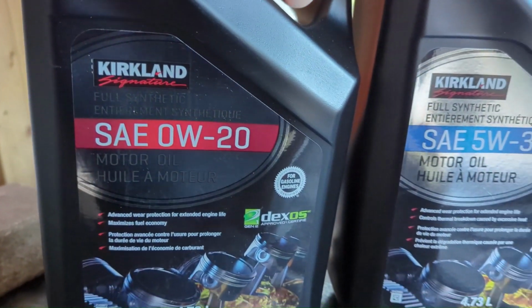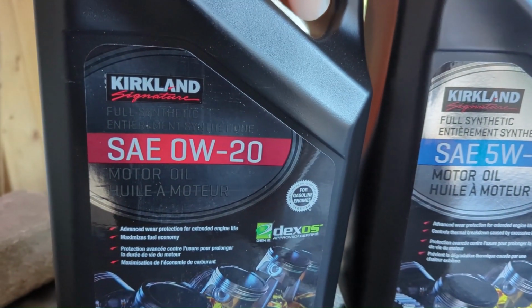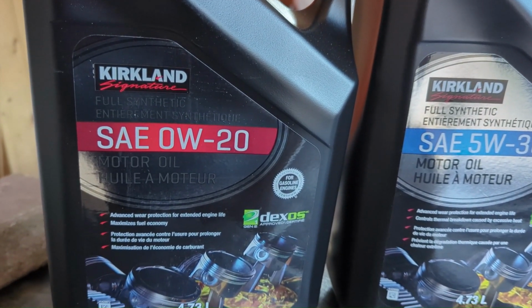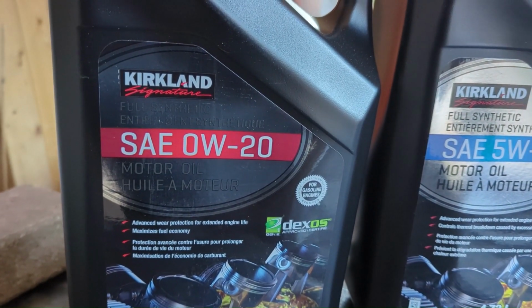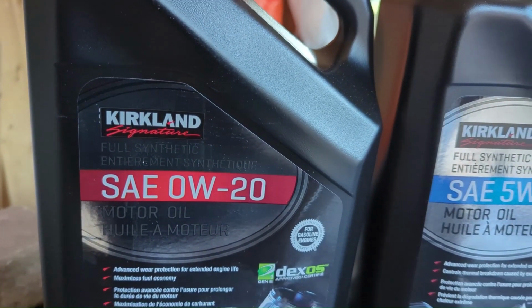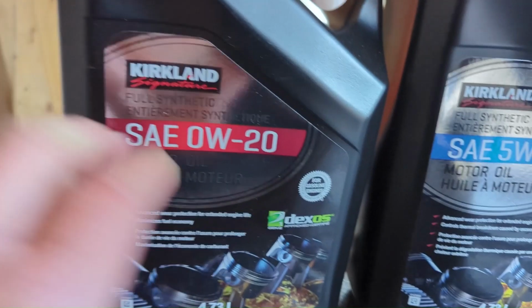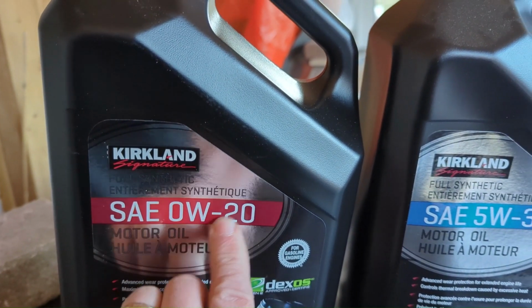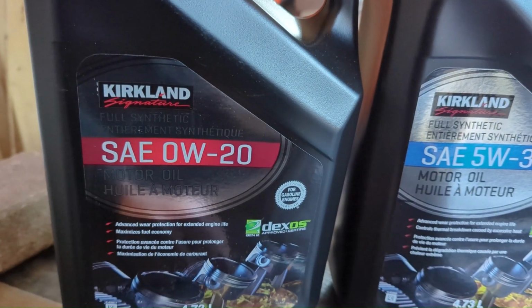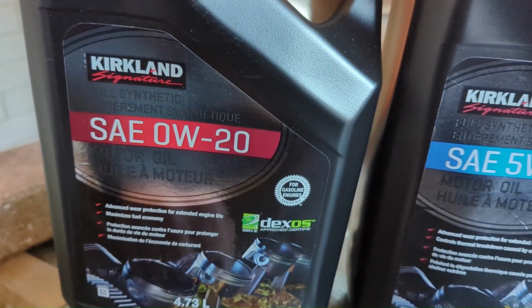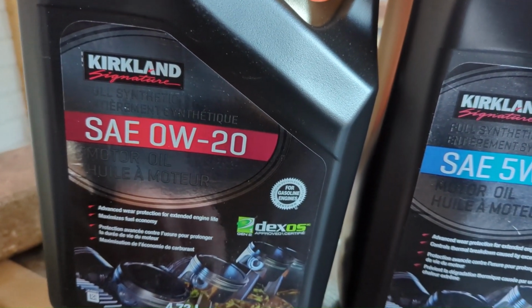So these numbers here, there are three words that can be used interchangeably when talking about motor oil: grade, viscosity, and weight. So this is the weight or the grade of the oil. Like I said, those words can be used interchangeably with each other for motor oil.